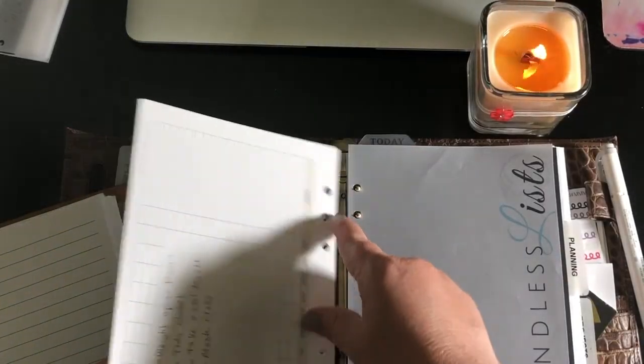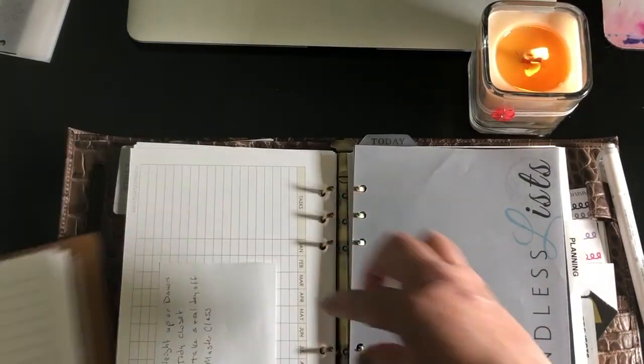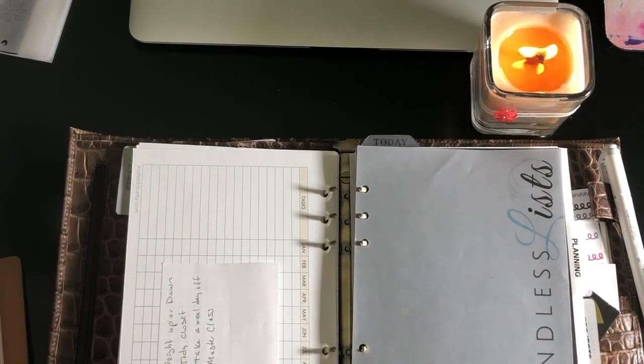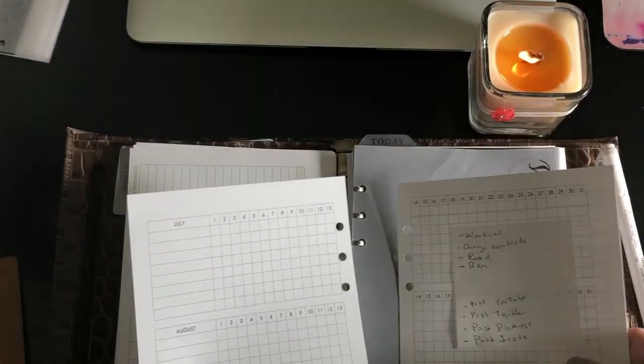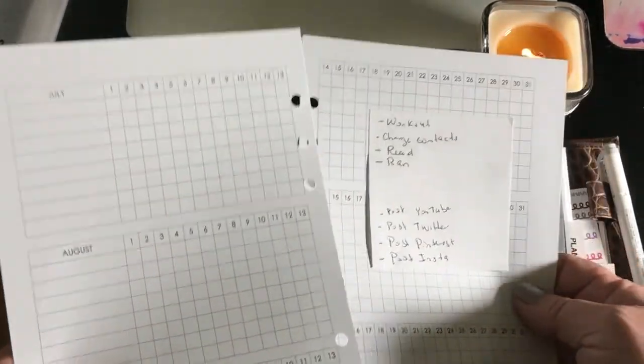Also behind the E-list tab, I am adding a monthly tracker I haven't used for a while, as well as the habit tracker that I had used in the first quarter, and then I removed it in the second quarter. And so now it's back in my planner.